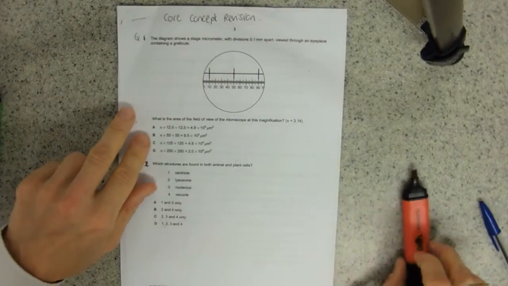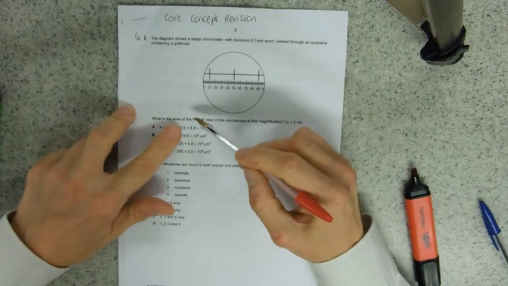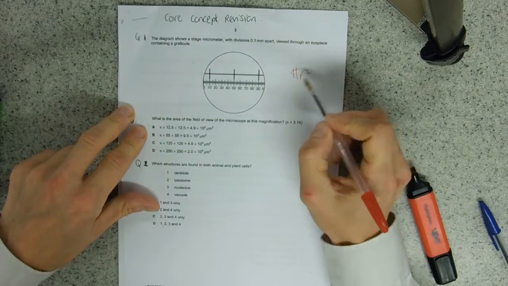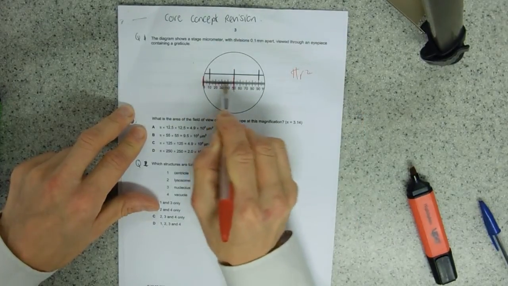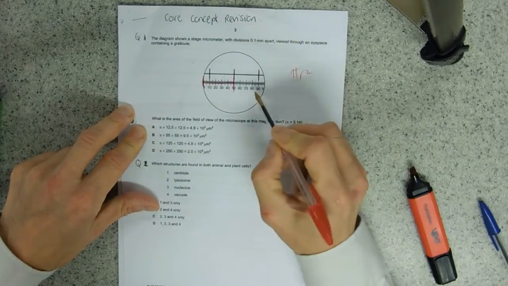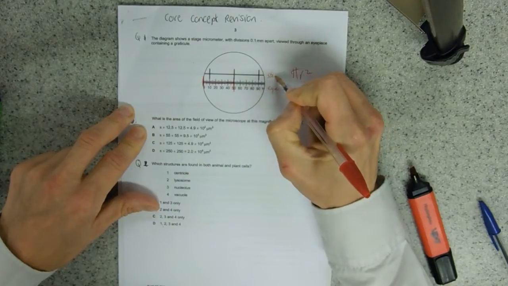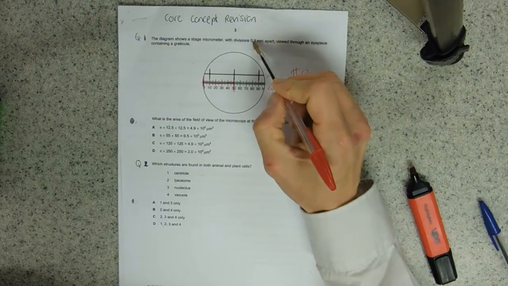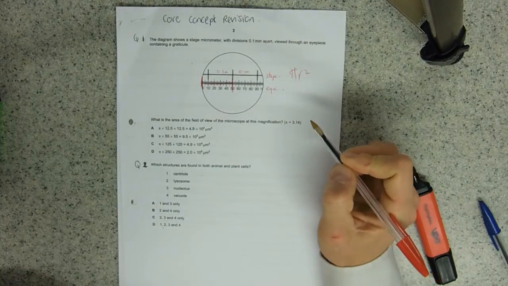So first of all, we've got a circle, and we are working the area out. So that's pi r squared. So the question is, what is r? So the radius is from there to there. That's the radius, and we can't use this eyepiece scale, but here we have the stage scale, and 0.1 millimeters, 0.1 millimeters. That's the information that we know.